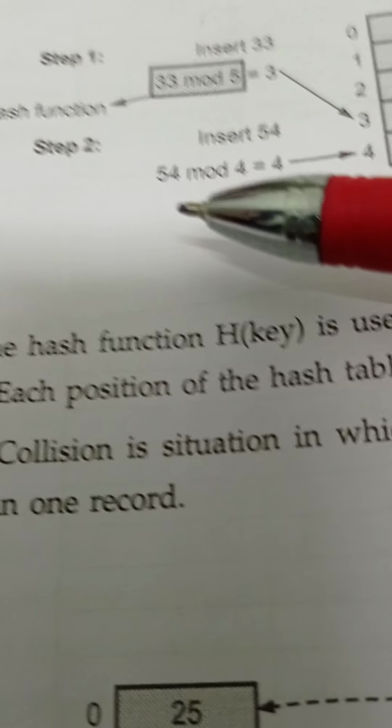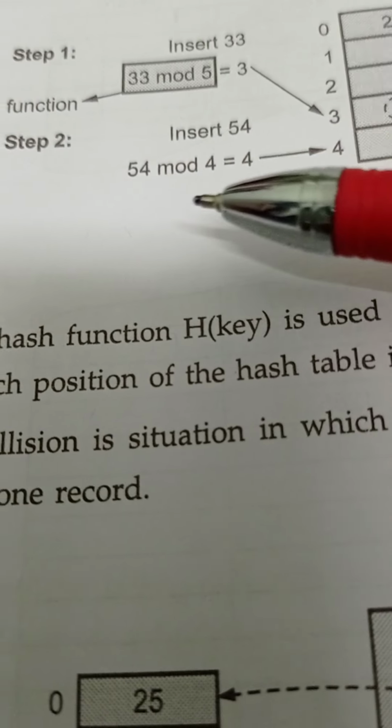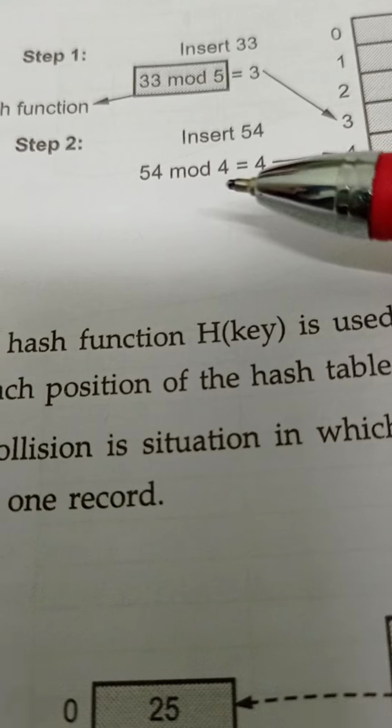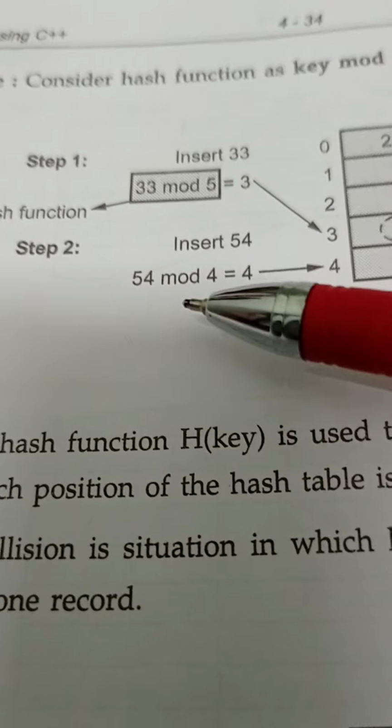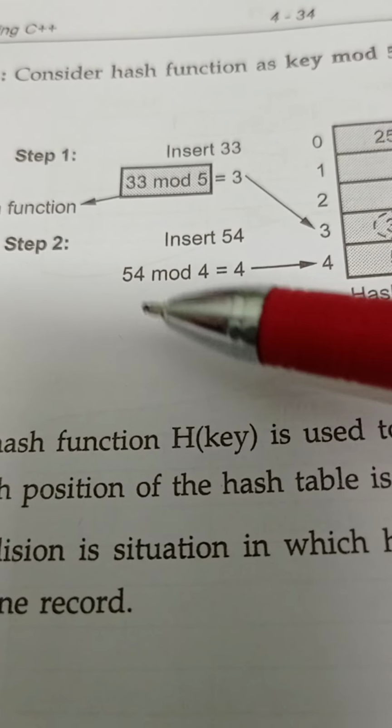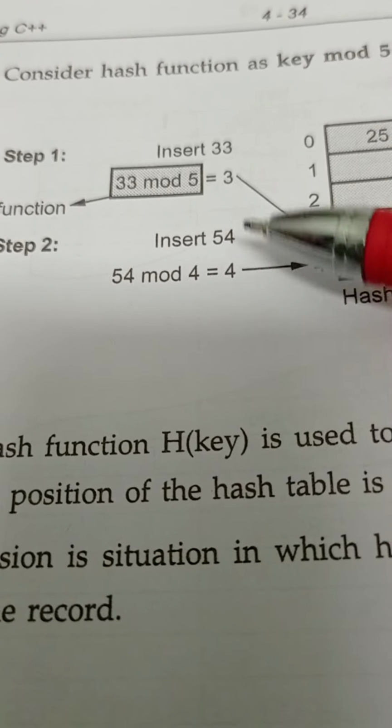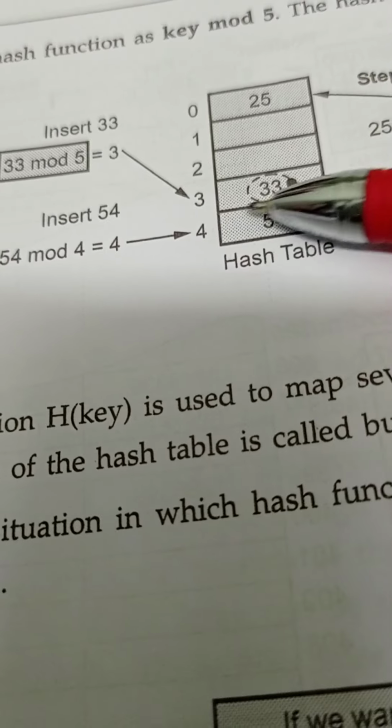Here it should be 54 mod 5. Why? Because everywhere this is mod 5. Therefore 54 mod 5, at that time the remainder will be 4. Therefore we'll place it in the fourth location.